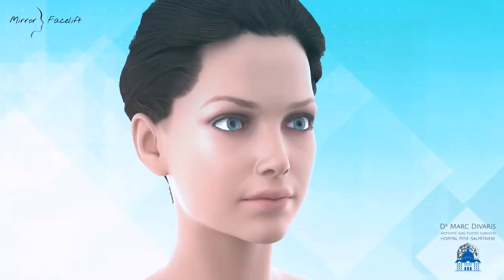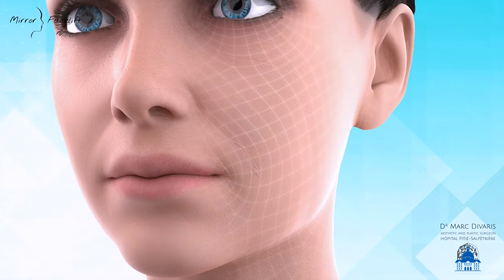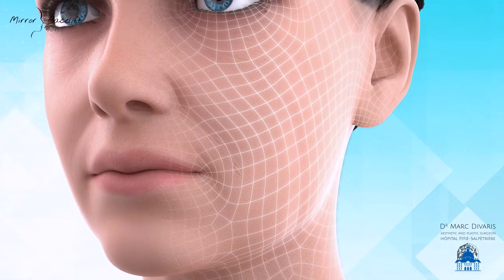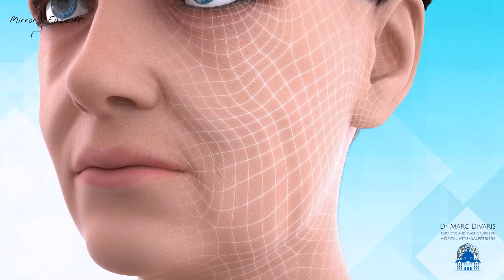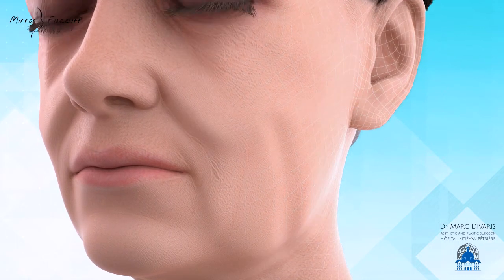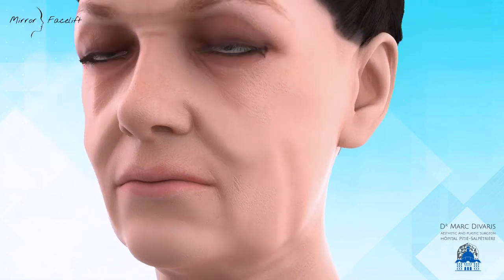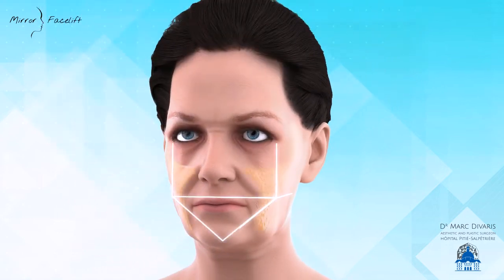The mirror facelift is a new technique based on two characteristics inherent to the face: three-dimensionality in space and its asymmetry from one side to the other. Aging affects all the tissues with a loss of volume and a ptosis governed by the laws of gravity. Schematically, the face is represented by a cube which surmounts a pyramid that represents the mandible.